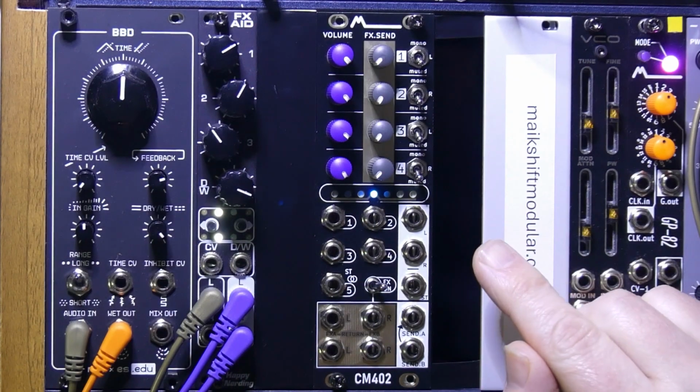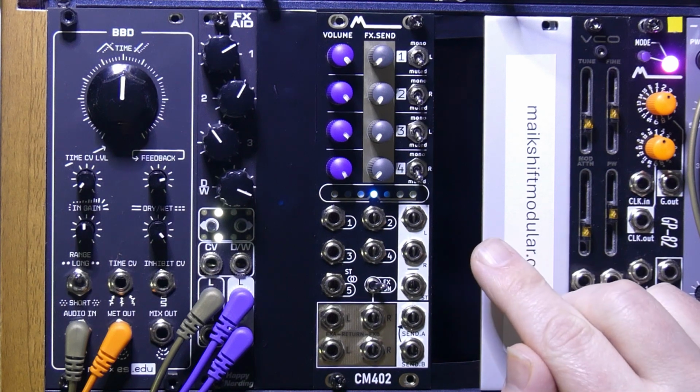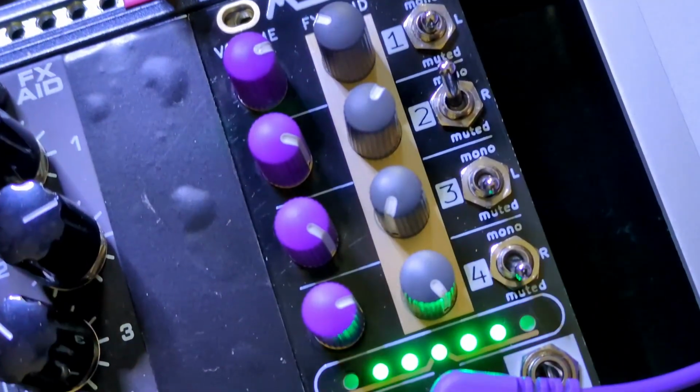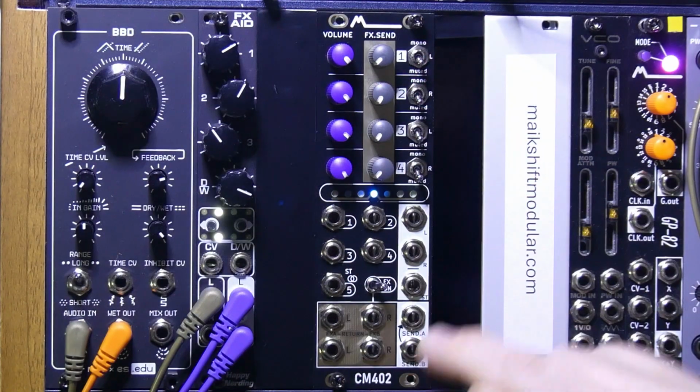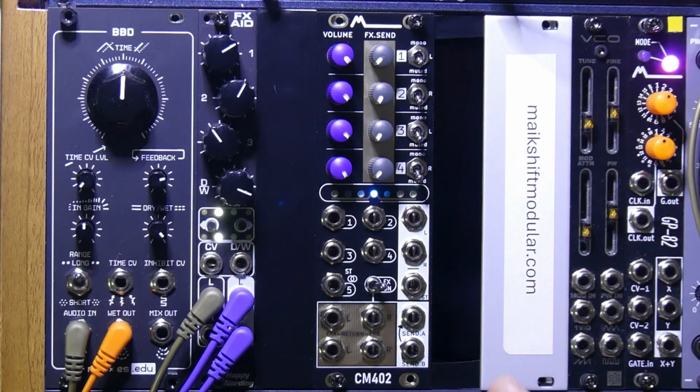It has a transparent audio path with passive attenuation and switching, an integrated RGB LED peak meter with different modes, all in a compact 8 HP. It has 2 pre-assigned effects loops with mono sends and stereo returns.